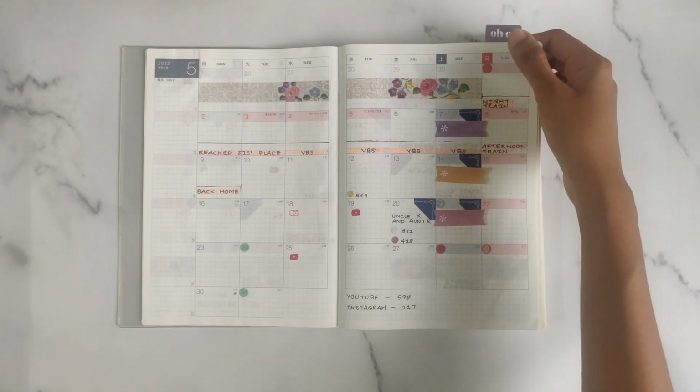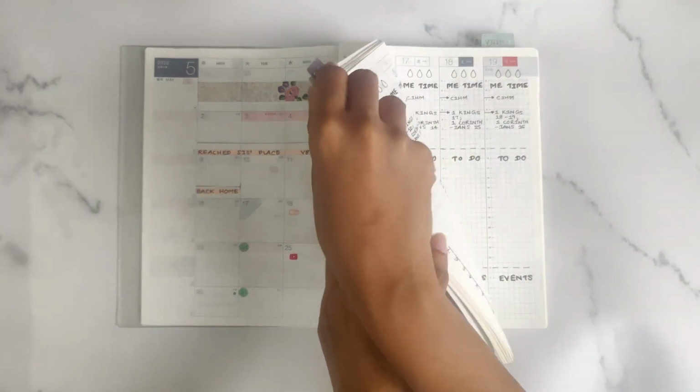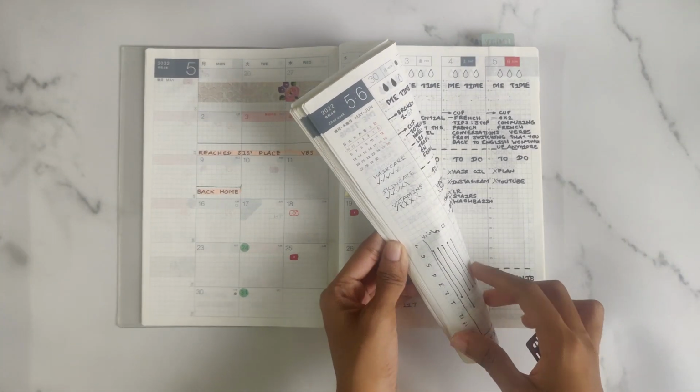The next one is the to-do tab. I think I've placed it on the wrong one since I'm in June right now.